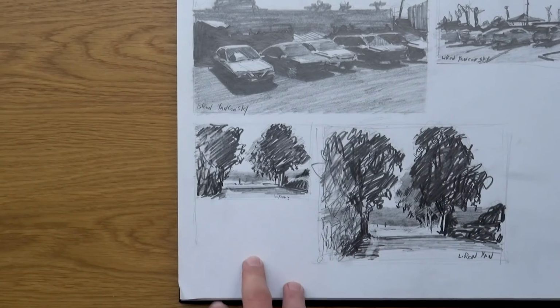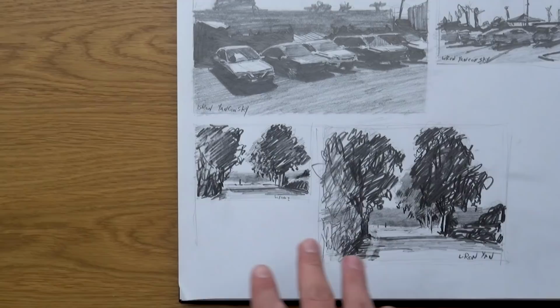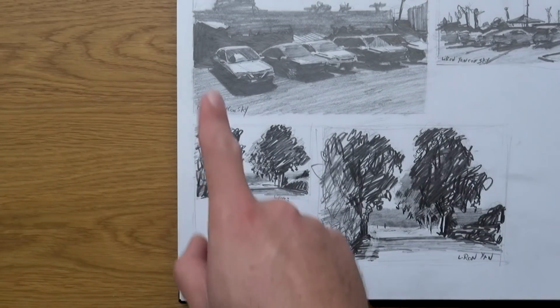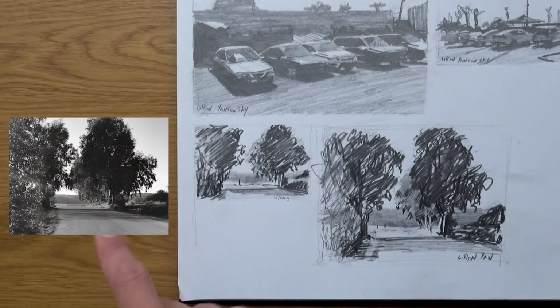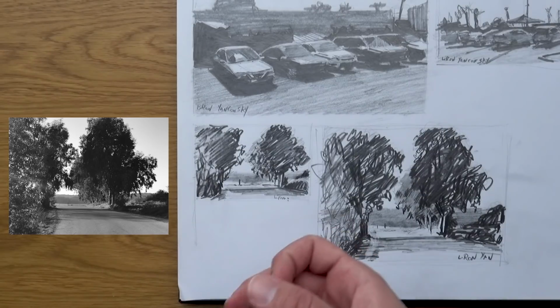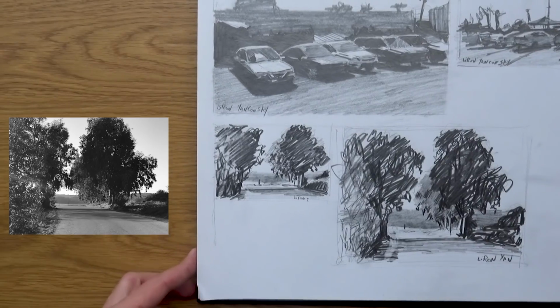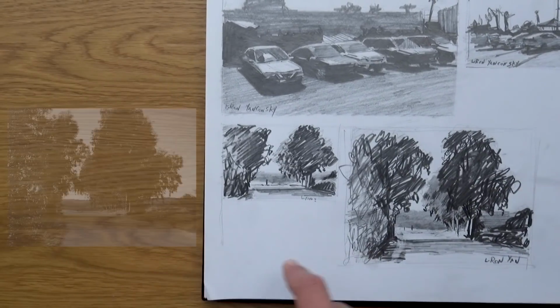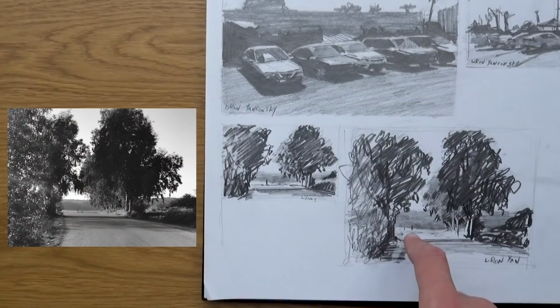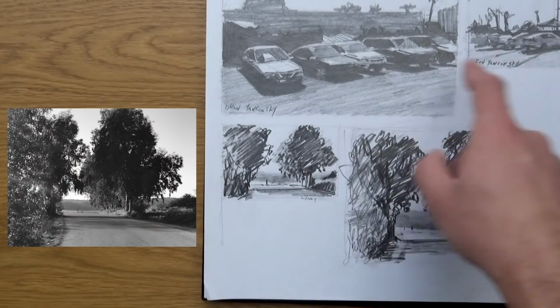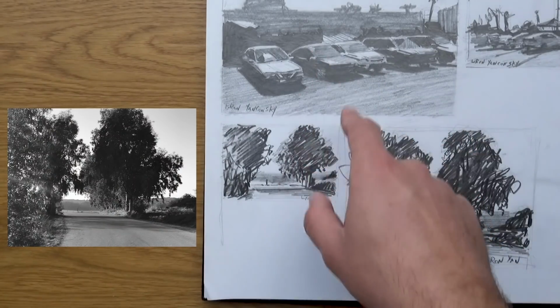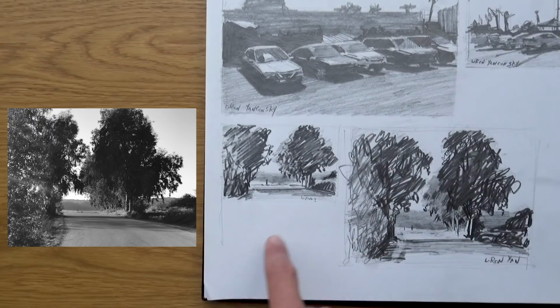Okay, so to get started, I want to show you some of the studies that I did for this one. I'm gonna put here the original photo, which I think is a very good reference material because it does show the depth in a very clear and beautiful way. In fact, I'm gonna make sure it has enough room. And so these are the preparatory sketches I did, and you probably remember these sketches from earlier. This is a new one.